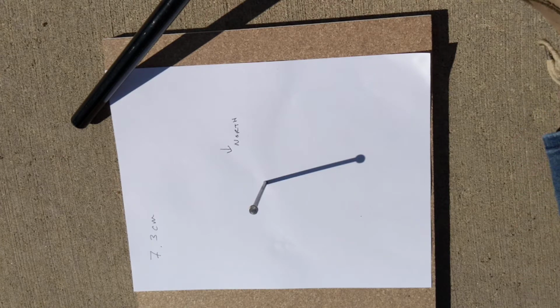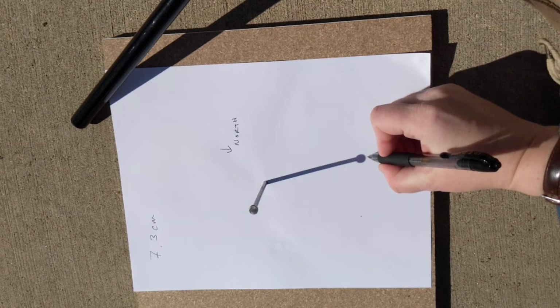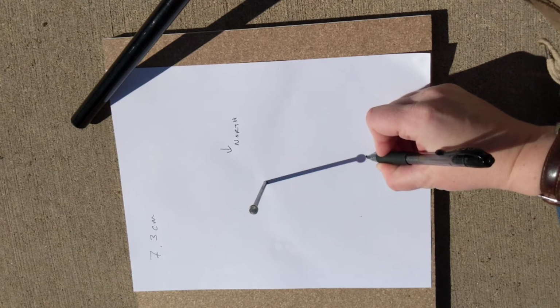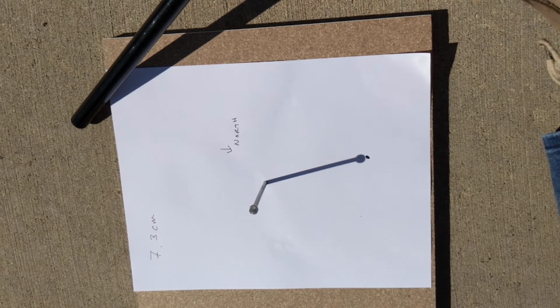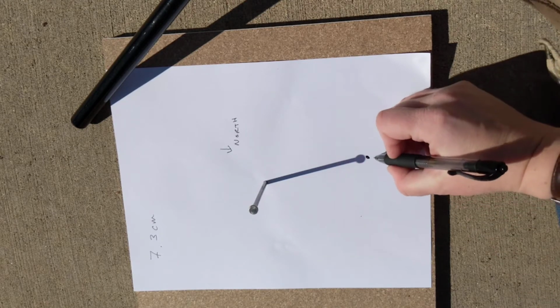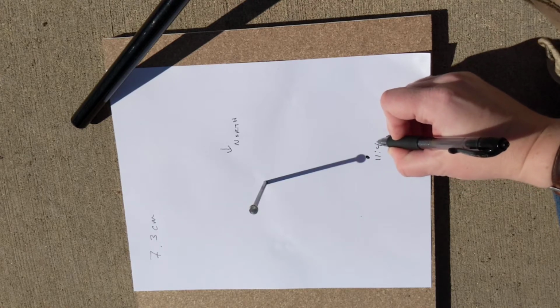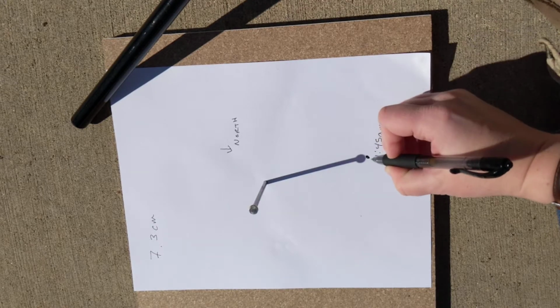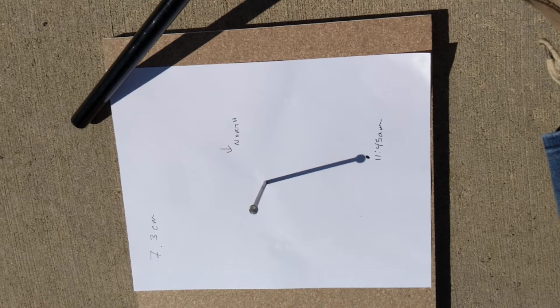And then the next thing you do with a shadow plot is you mark where is the top of the nail's shadow. So this I happen to be collecting at 11:45 a.m. So I have a dot at the end of the nail's shadow, and I've written the time next to it. And then if I were going to make a full shadow plot, I would come out here at regular intervals throughout the day, frequently about once an hour if I wanted to get data for one day.